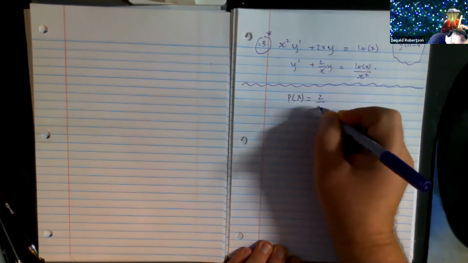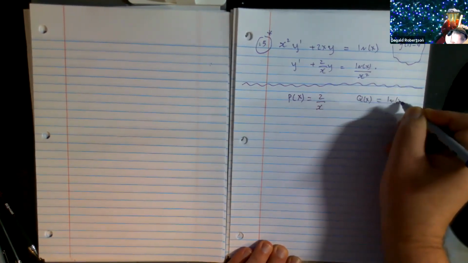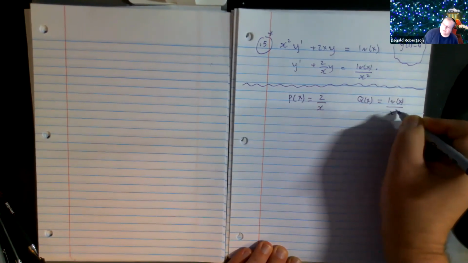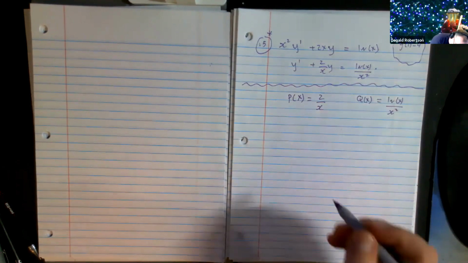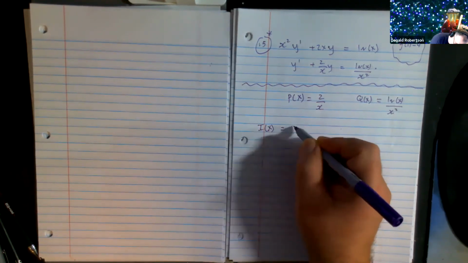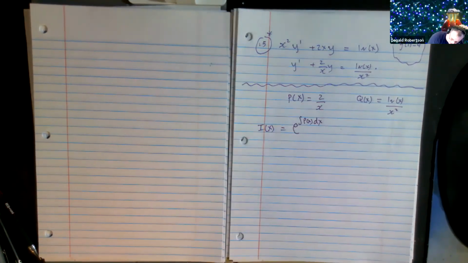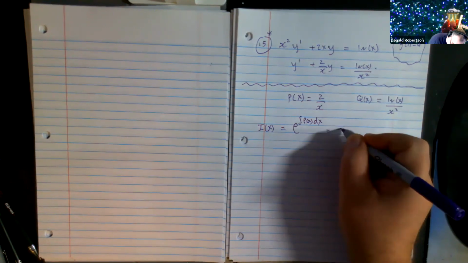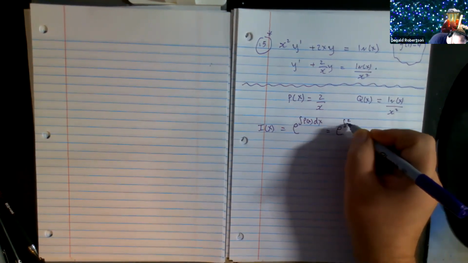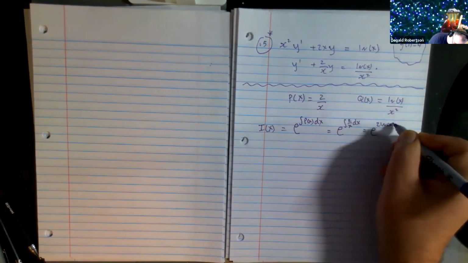P of x is this guy, and Q of x is that guy. The integrating factor is that guy, which is the integral of 2 over x, which is 2 natural log of x.